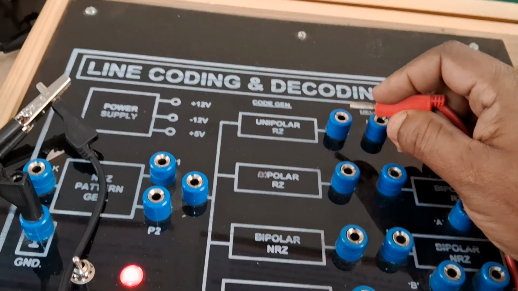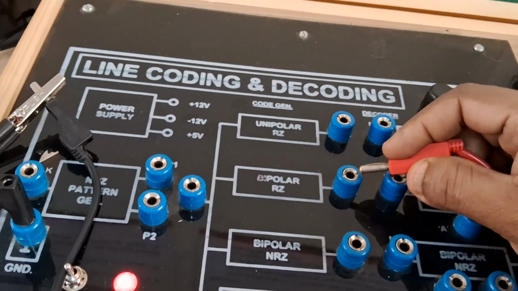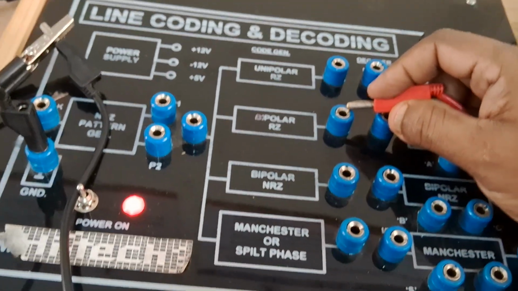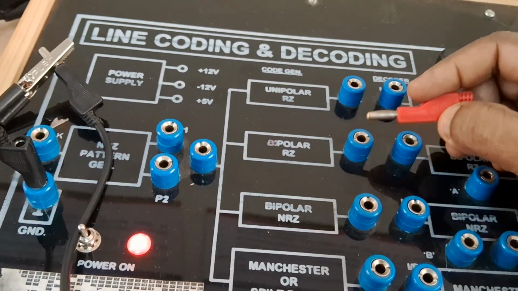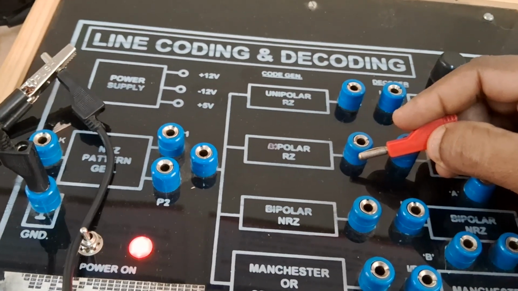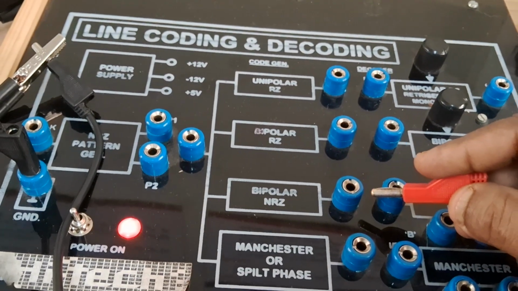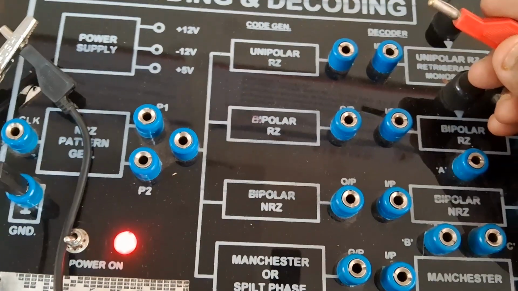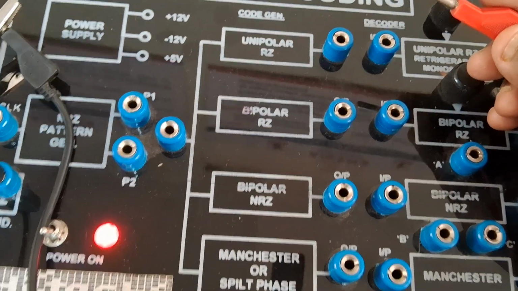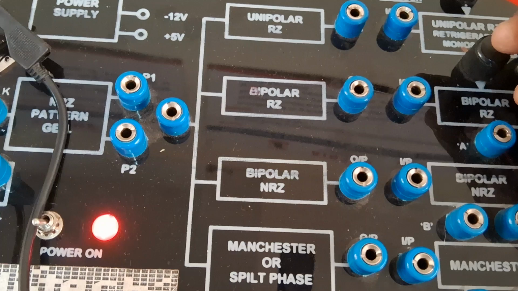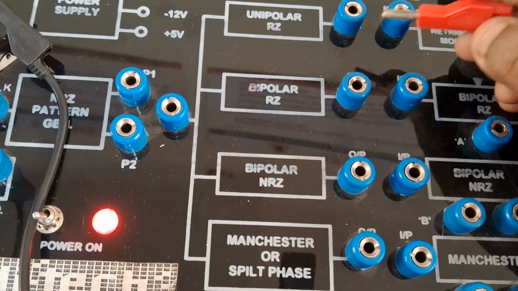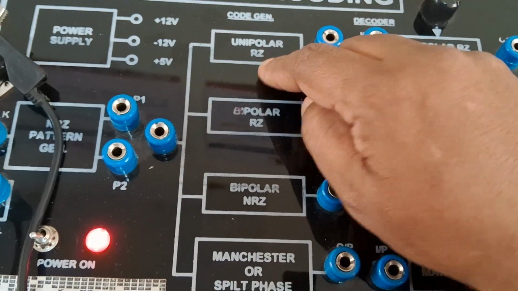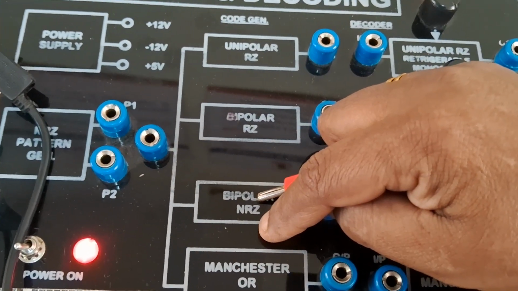One is unipolar, one is bipolar, or it is polar. Unipolar is plus A amplitude, polar is plus minus A by 2 amplitude, and bipolar is plus minus A amplitude, correct? Either it will be converted energy-wise into unipolar, polar or bipolar, and as per bandwidth or time it is converted as RZ, that is return to 0, or NRZ, that is non-return to 0.